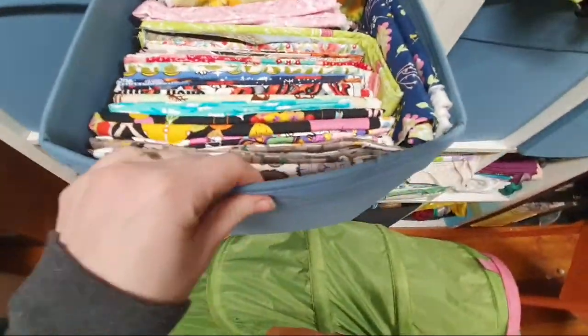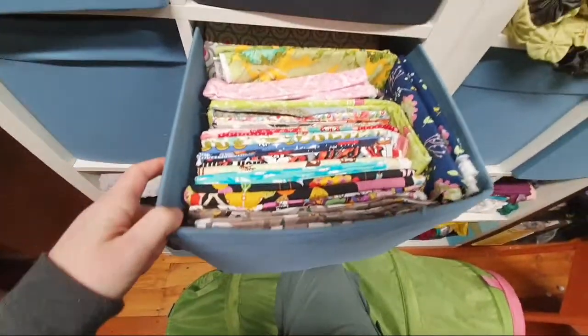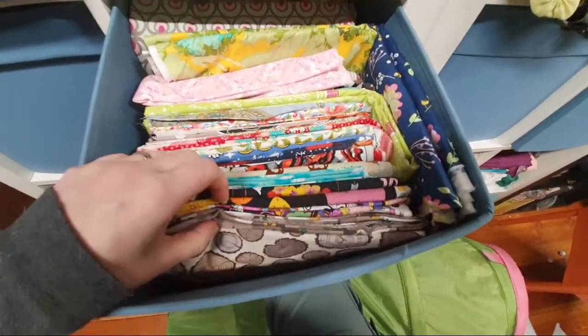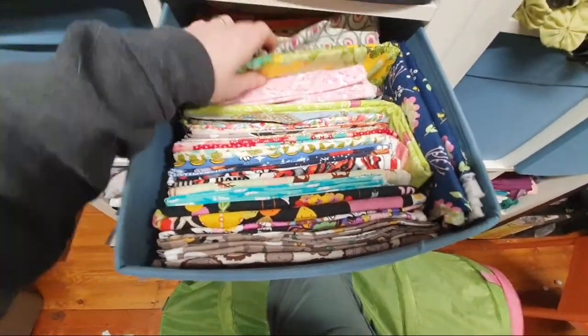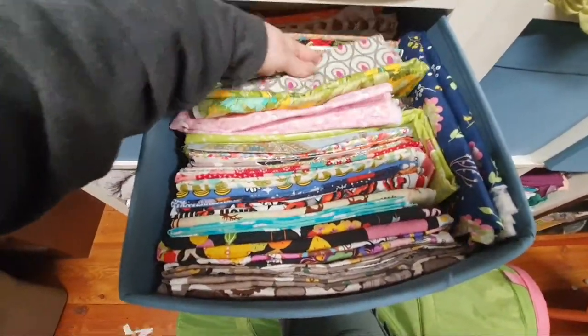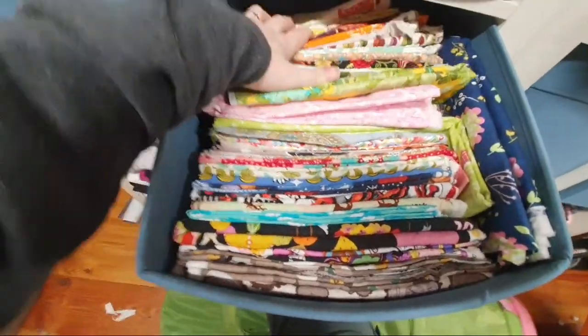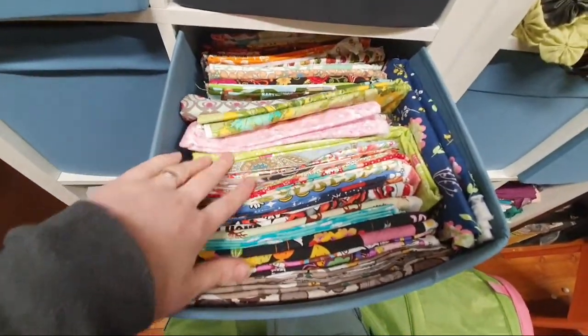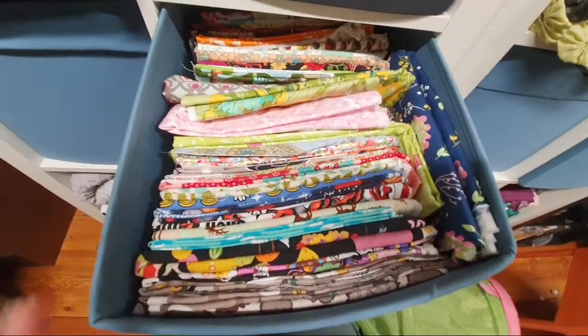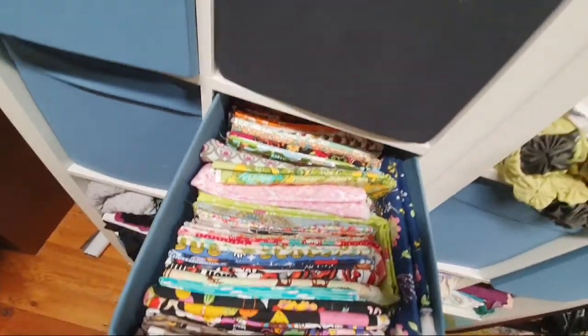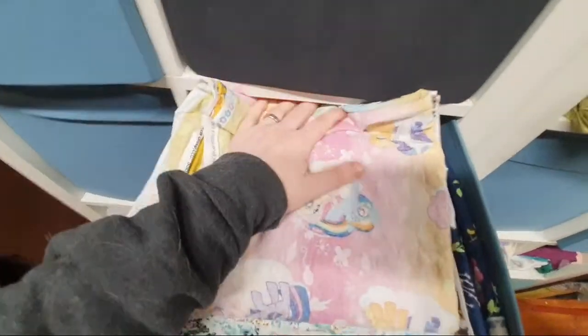And then I have a problem. I never buy less than a meter every time I buy fabric. But yeah, these are crammed. These weigh so much. I can't even pull them out.